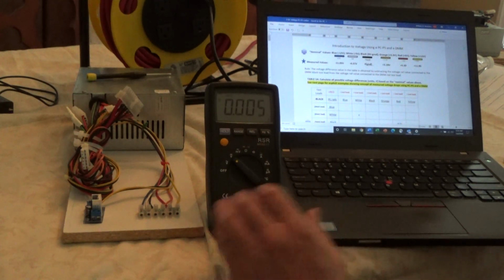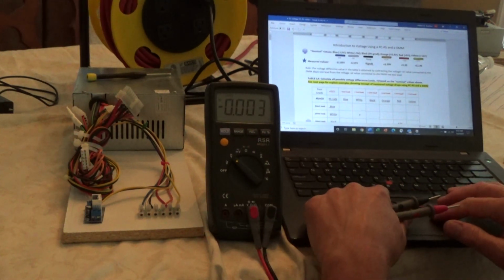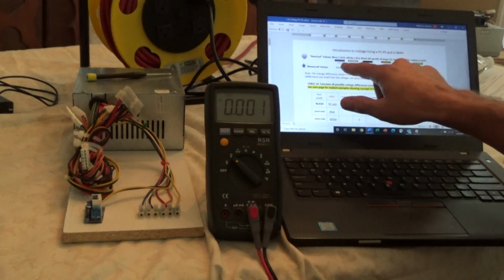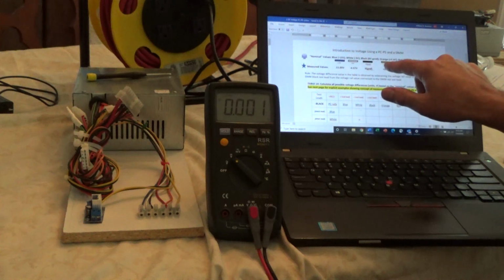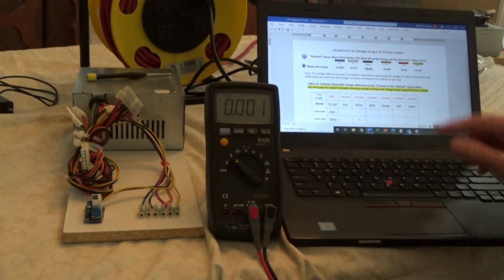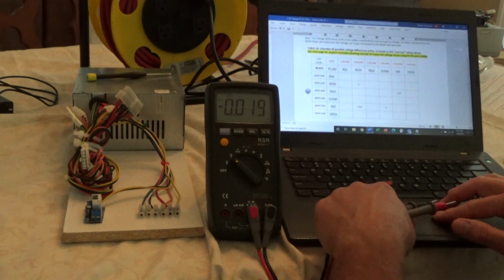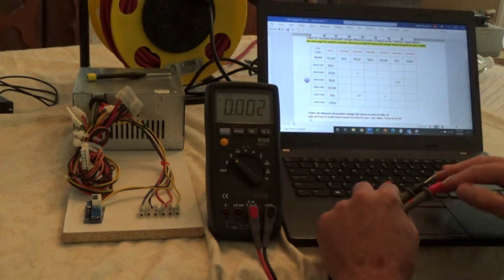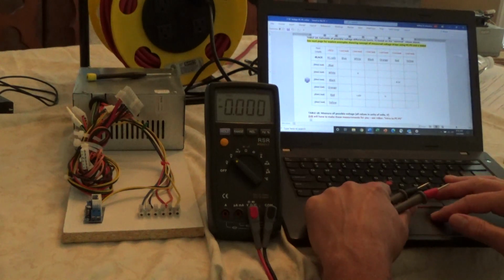Okay, now what you're going to do first is take the nominal values. The nominal values are negative 12, negative 5, 0, plus 3.3, plus 5, plus 12. And you're going to fill out this table to predict, based on the nominal values, what those potential differences would be.